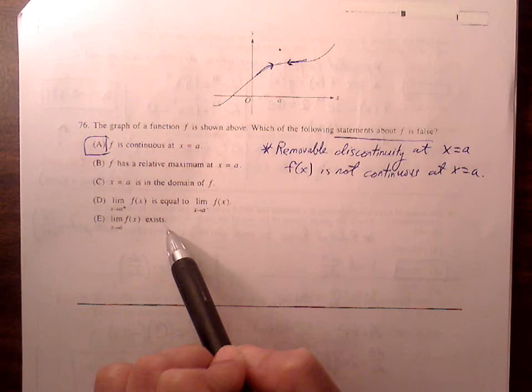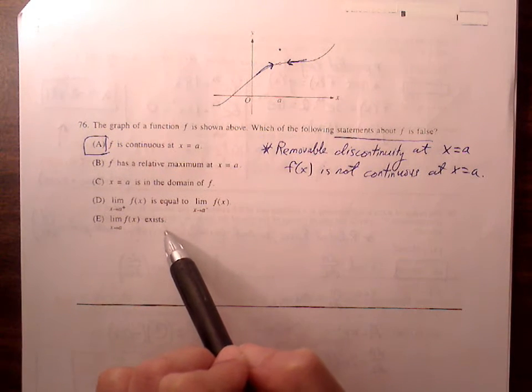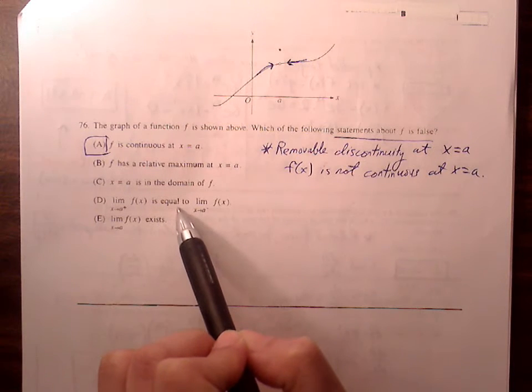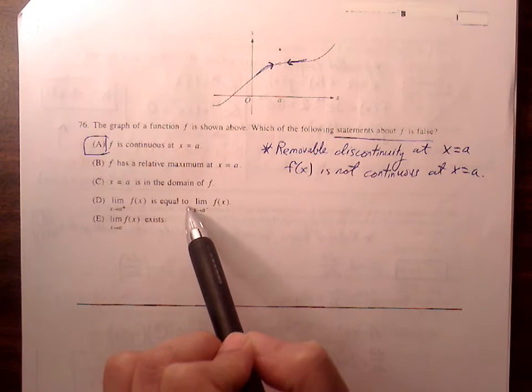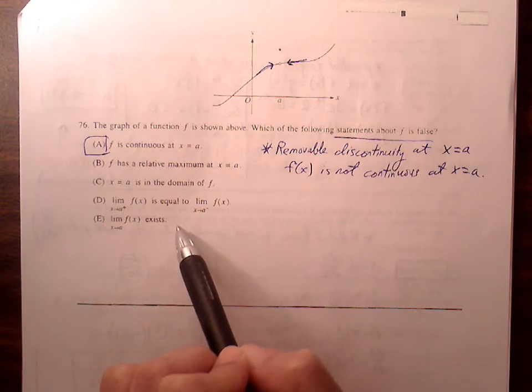The limit as x approaches a exists. That is true as well, because if the one-sided limits agree with each other, then we can conclude that the full limit does exist.